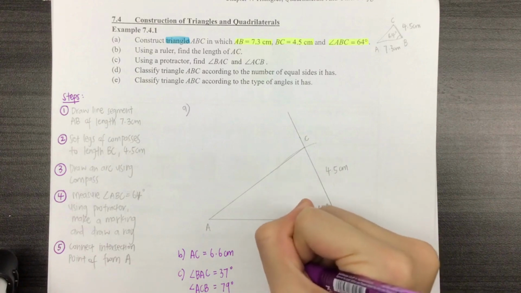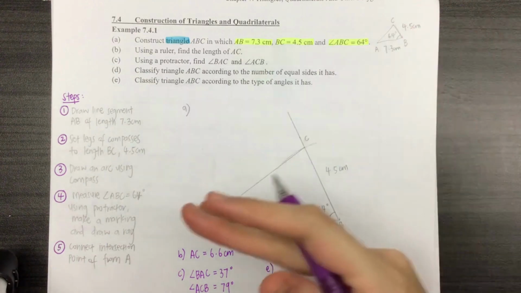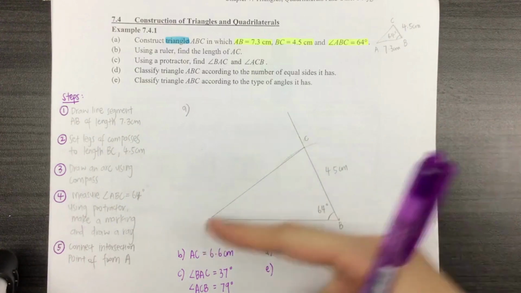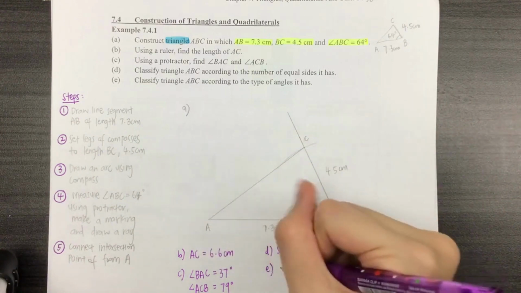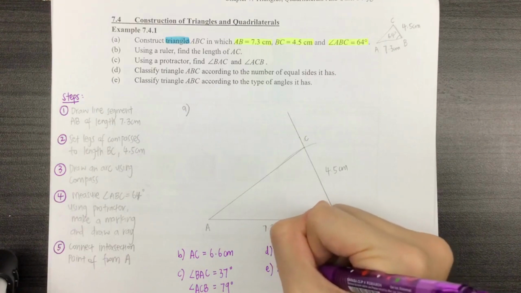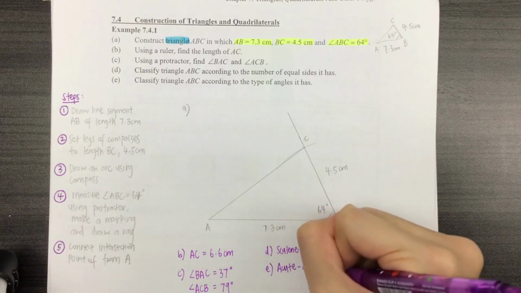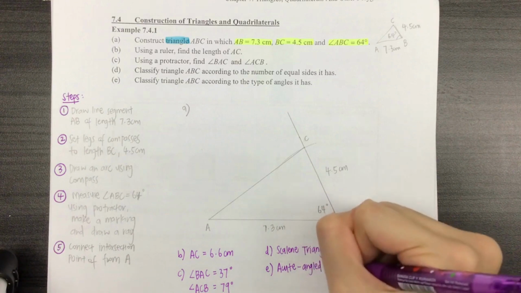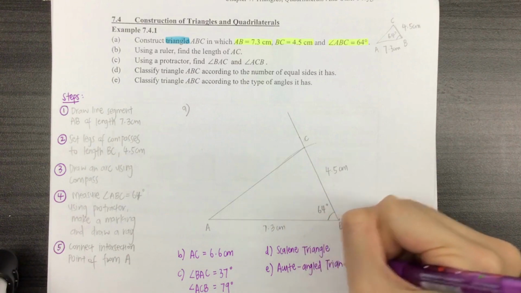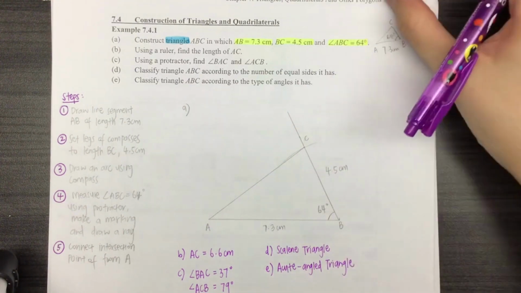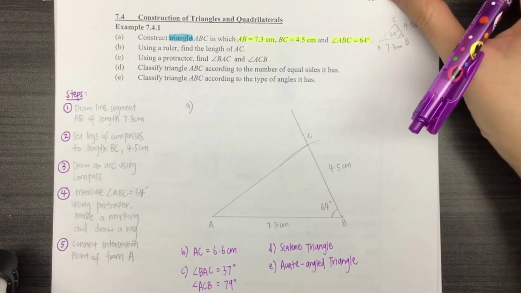So with angles lesser than 90 degrees, the triangle can be classified as an acute angle triangle. If you don't remember this, it is also written down in the first page of the notes.